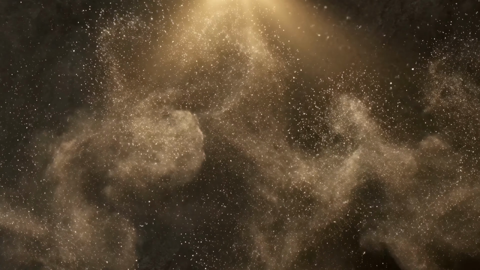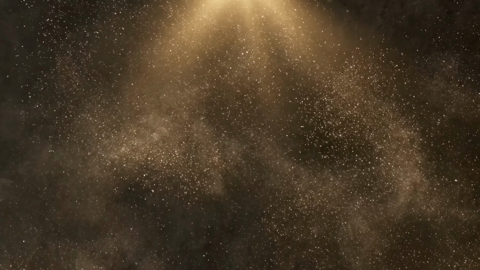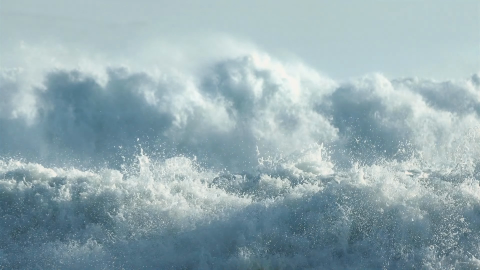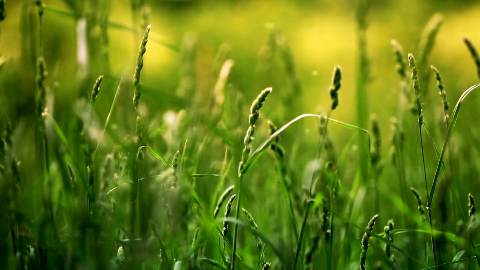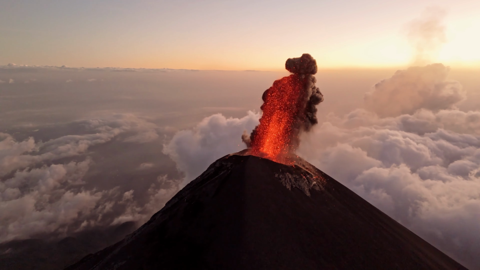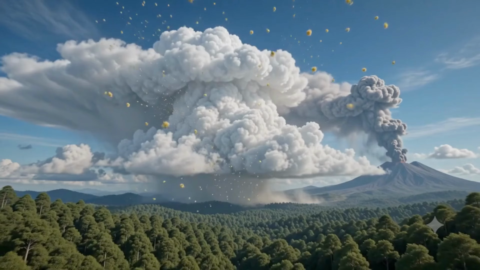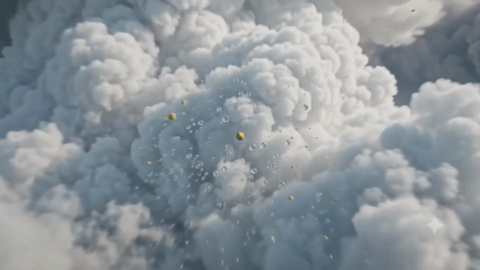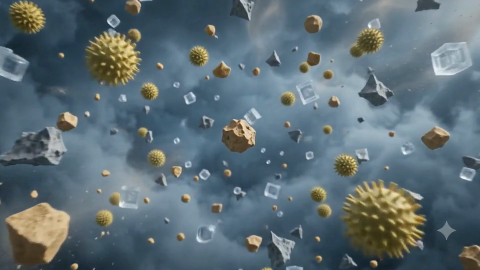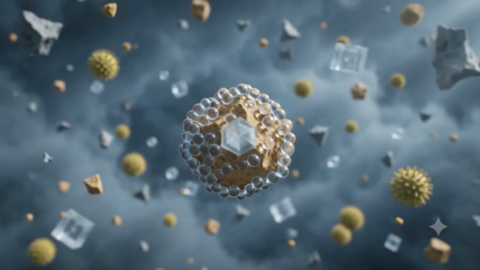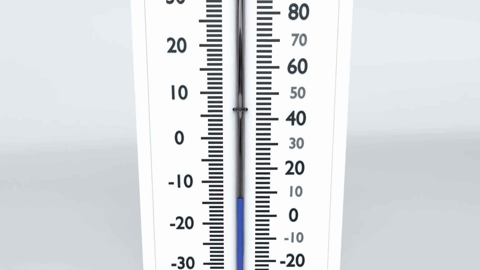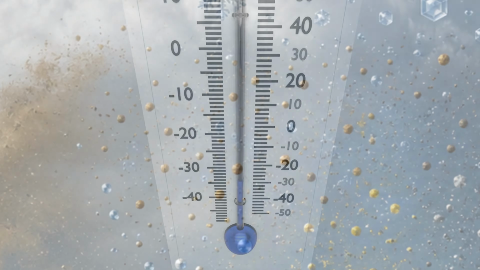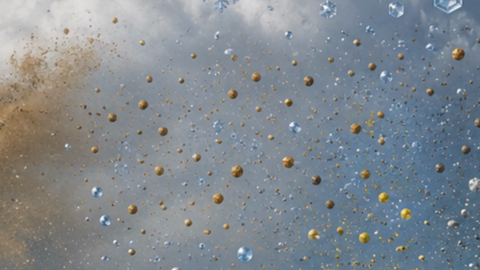Floating within these clouds are countless microscopic particles. Some are grains of desert dust carried across continents. Others are tiny bits of sea salt lifted from ocean waves, grains of pollen, or even particles released by volcanic eruptions. Scientists call many of these particles ice nuclei. Under most atmospheric conditions, they provide the surface needed for ice crystals to begin forming. At extremely low temperatures, ice can sometimes form without them, but in most clouds, these tiny particles play a critical role.